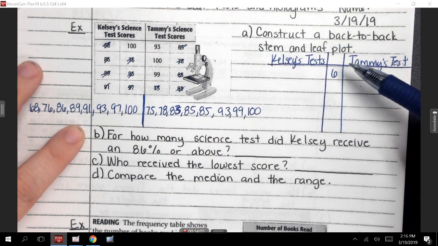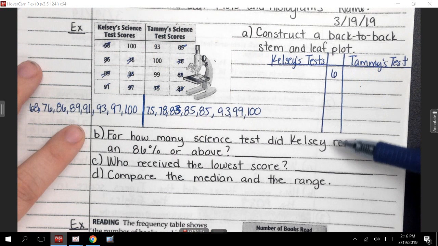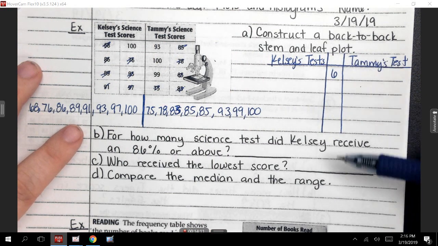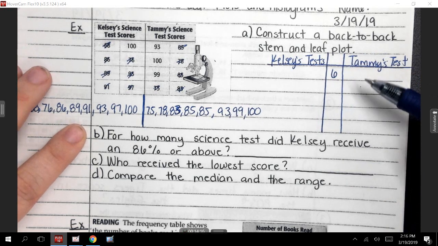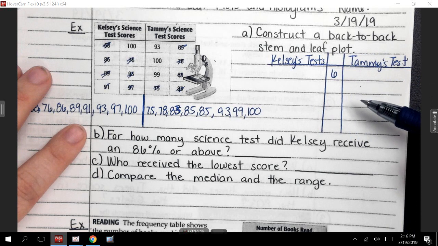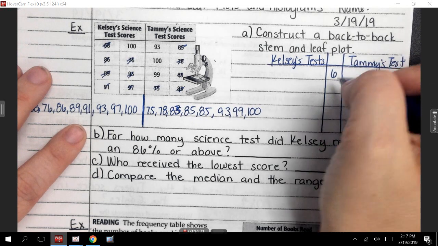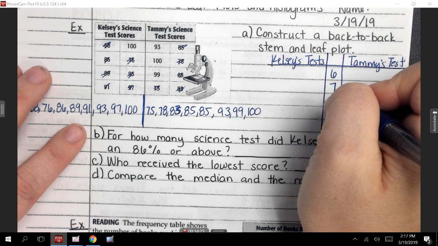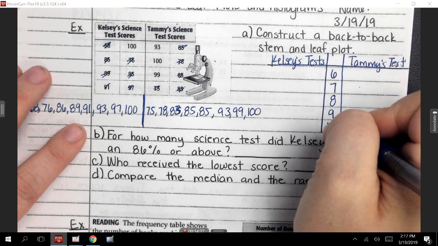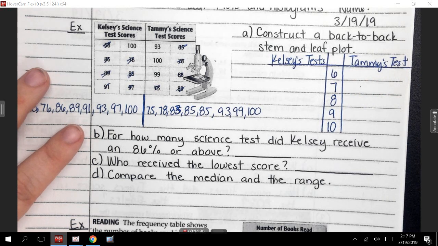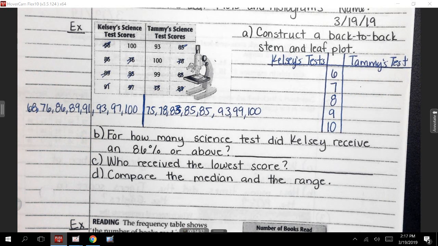All right. Now, when I number my stem, I would do 6, 7, 8, 9, 10, 11, 12. I need to figure out where to stop. So what's the biggest number in my chart? Rylan? 100. And what is the stem of 100? 10. So that means I'm going to number it from 6 to 10. So 6, 7, 8, 9, and 10. And I can stop there. If I had a test score of like 115, I would need an 11 there. All right? Evan?